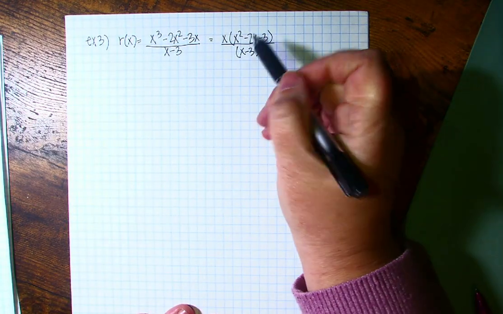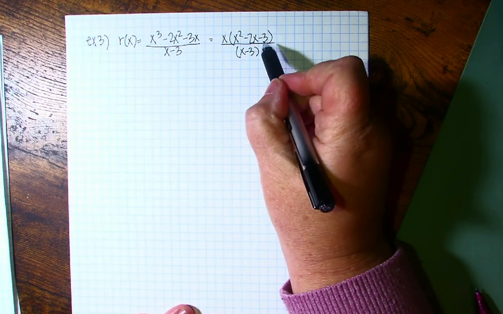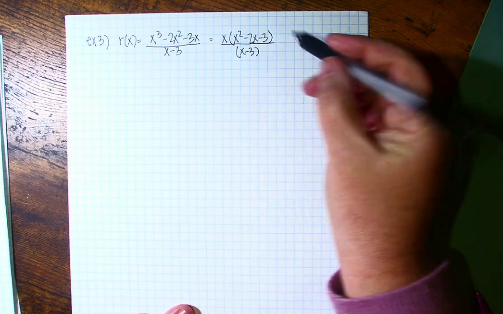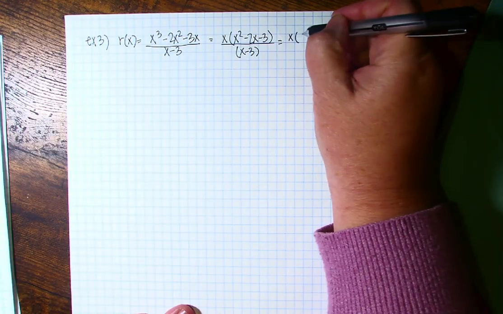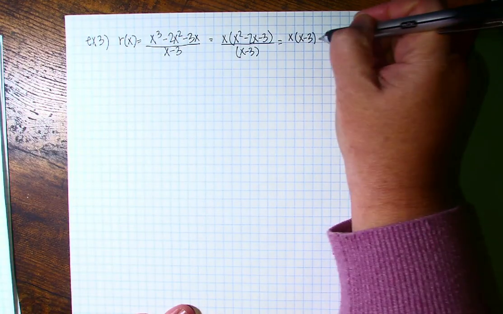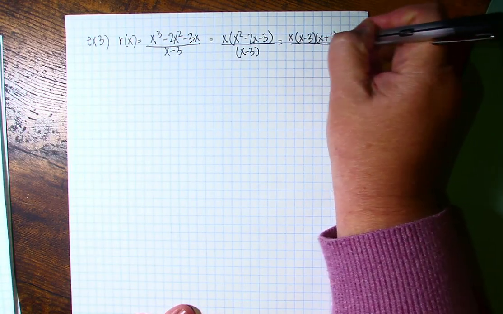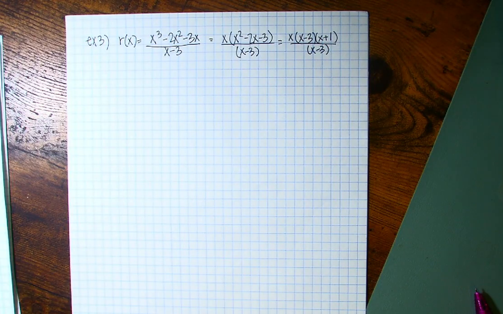Now, can you factor this more fully? Is there a pair of numbers that when multiplied will give you a minus 3, but when added will give you a negative 2? And indeed there are. This will be x times (x minus 3) times (x plus 1), over the (x minus 3).